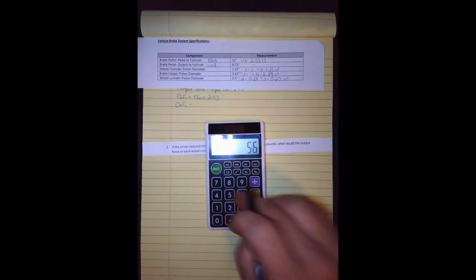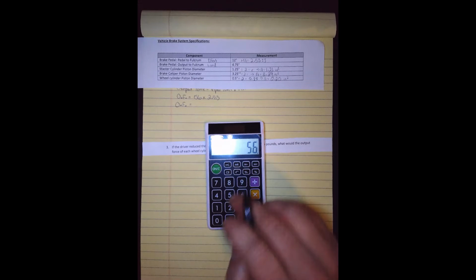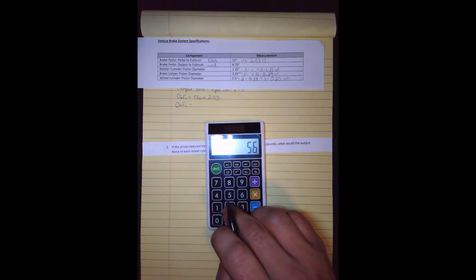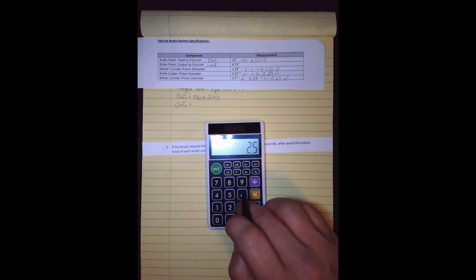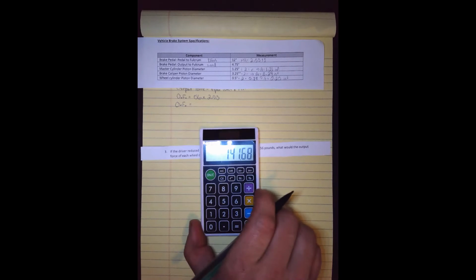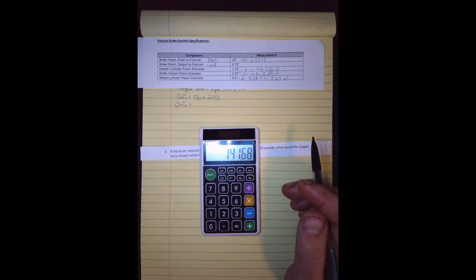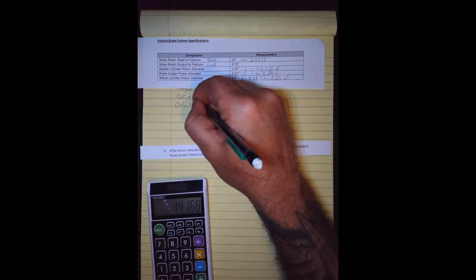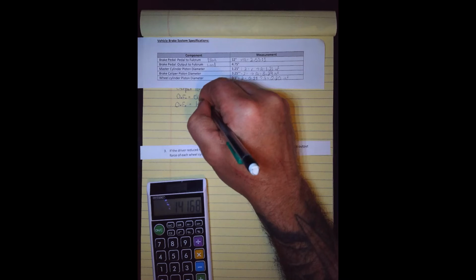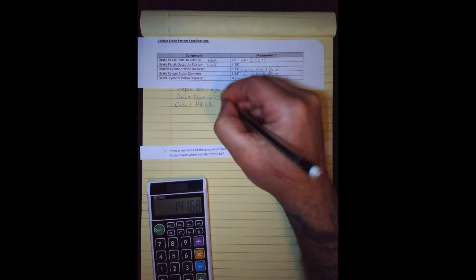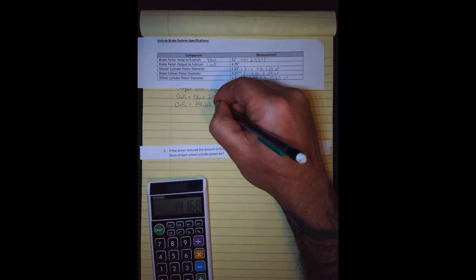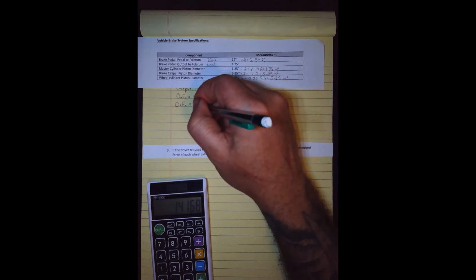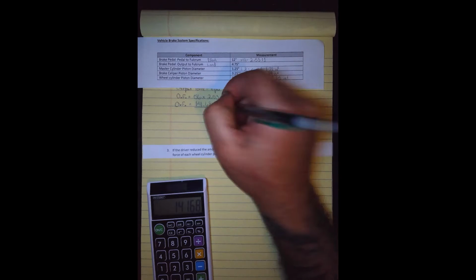So 56 pounds multiplied by 2.53 is going to give us an output force of 141.68 pounds. Okay, so that's step one complete.